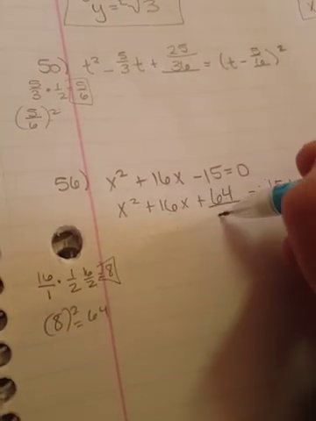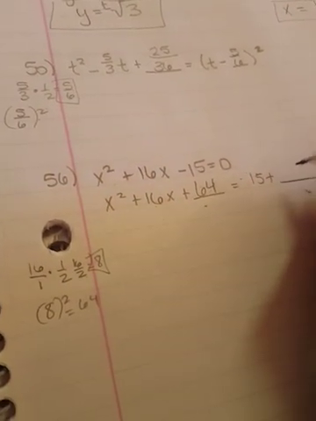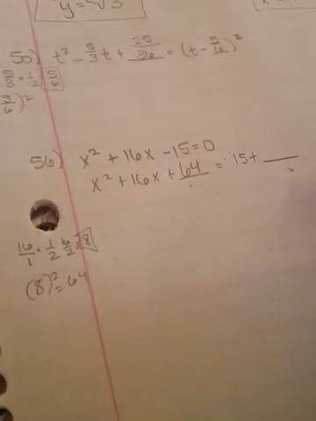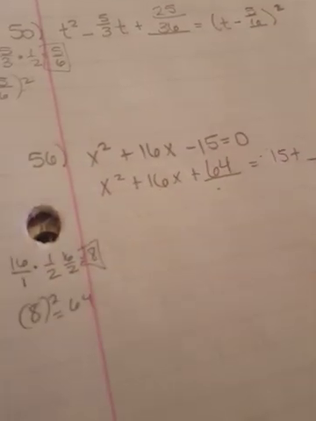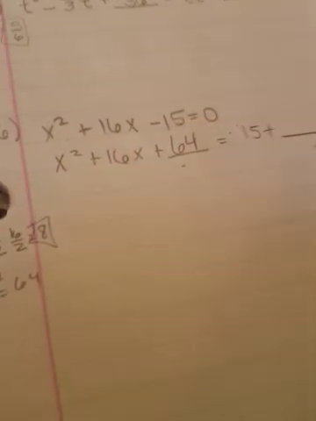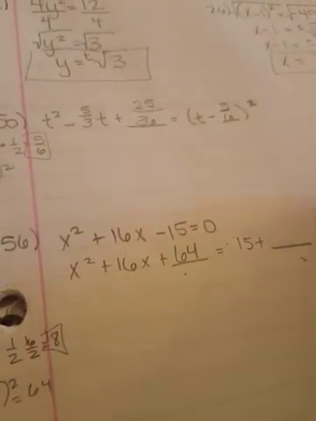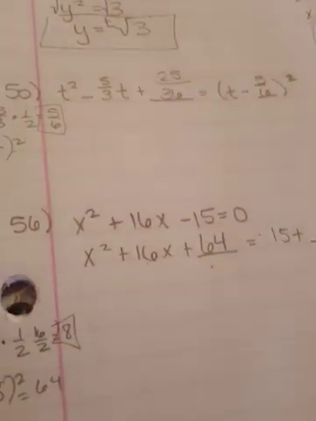When you factor this out, it's going to be, sorry, I had to sneeze. Will be 64 here, and we're going to have 64 here.